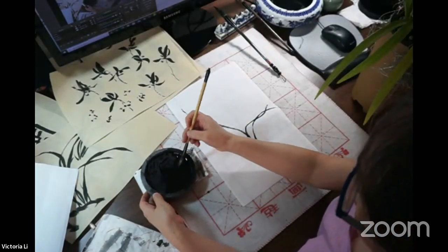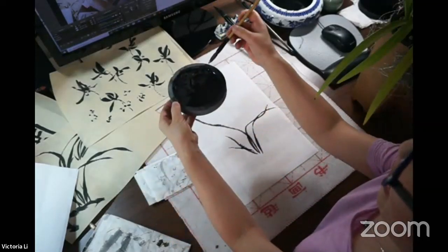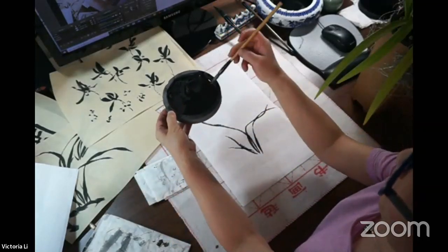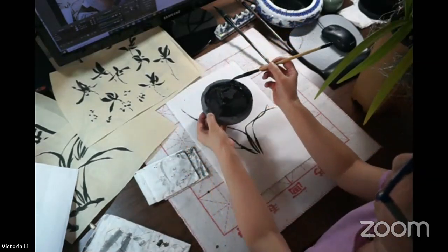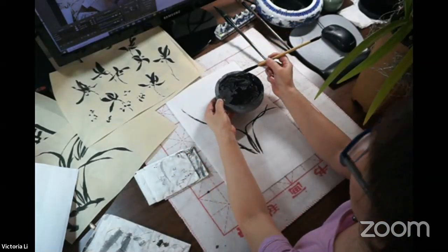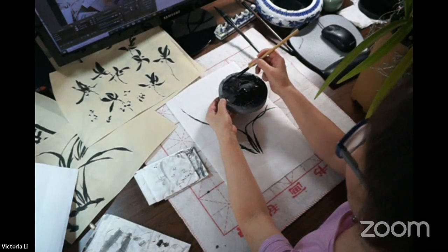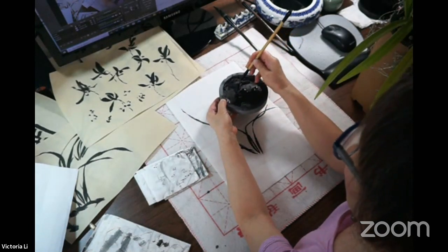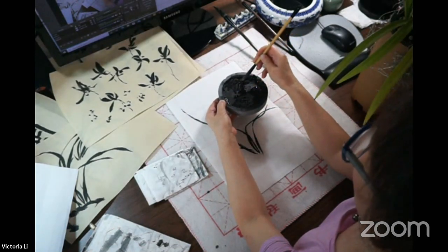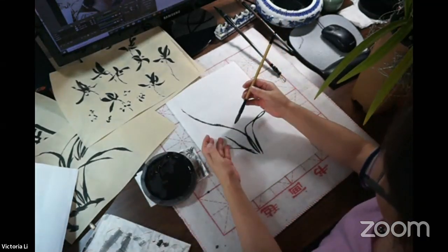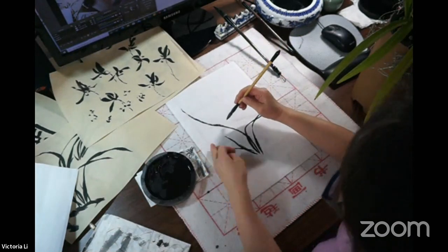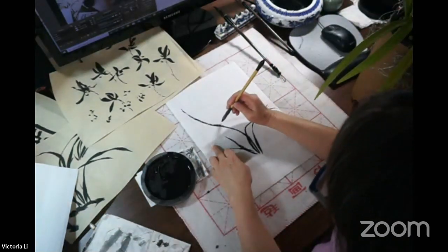But after the whole bunch of the light ink, I want to do a little bit just with very dark and solid ink. I touch a little bit on the tip, which makes it not boring.